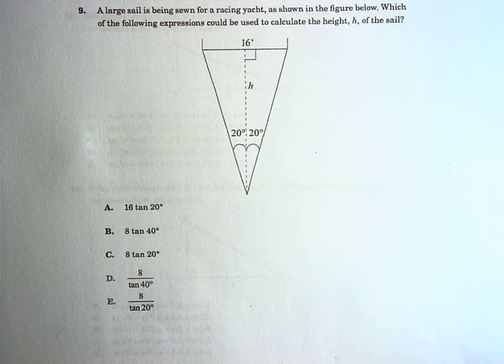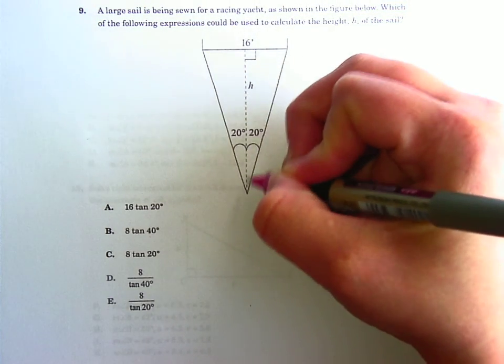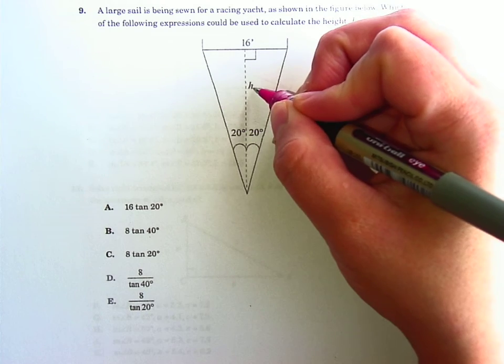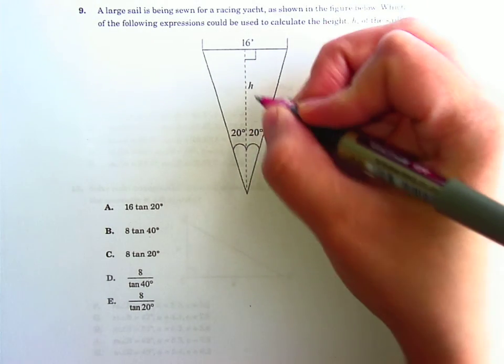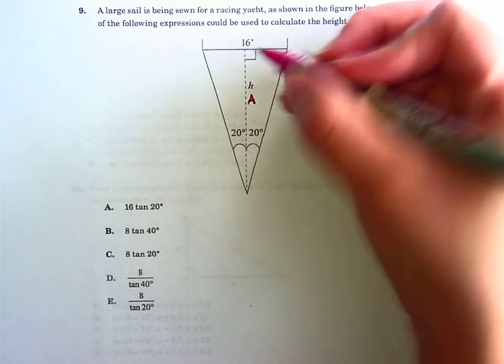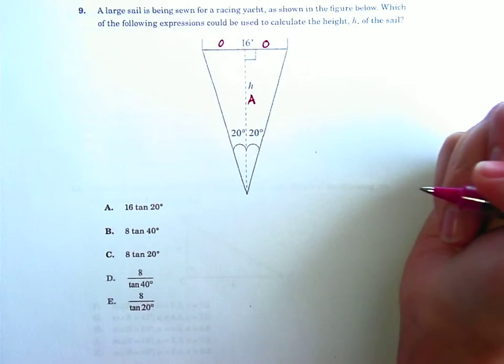Which of the following expressions could be used to calculate the height of the sail? All right. So I'm going to write down, this is the angle I care about. This is the adjacent angle right here. It's annoying that it's called H because it's not the hypotenuse, but this side is the adjacent side to 20 degrees. I'm going to write a big A right there. And this side over here is the opposite, and then I have no idea what this side is.